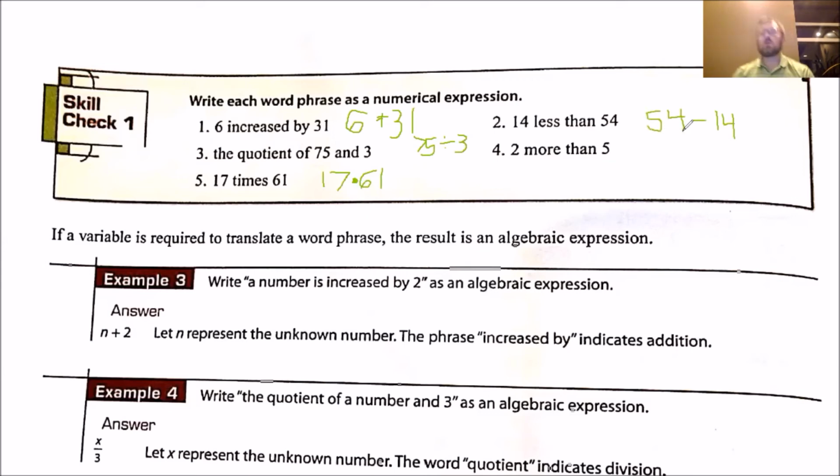Then number 4, we've got 2 more than 5. Remember that it doesn't matter which order because this is addition. So we could put 5 plus 2, or you could actually still put 2 plus 5. I think it's more natural to say 5 plus 2, but again, it doesn't really matter how you do it. When it comes to addition and multiplication, order doesn't matter. Subtraction and division absolutely matter every time.